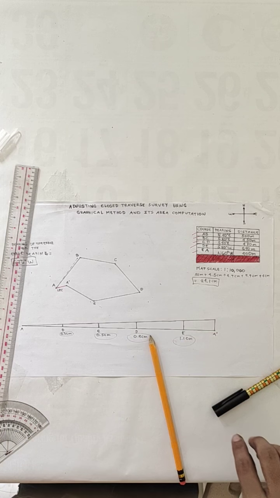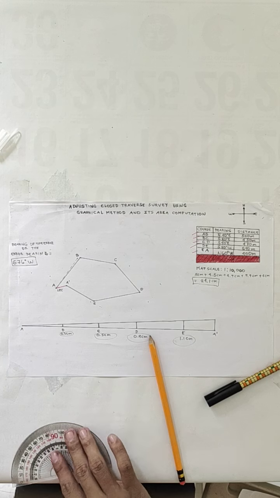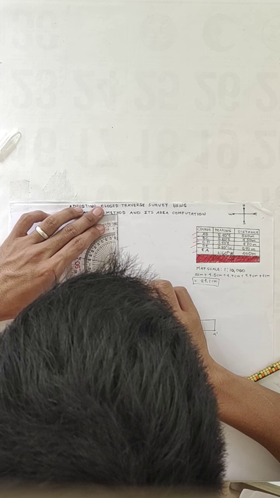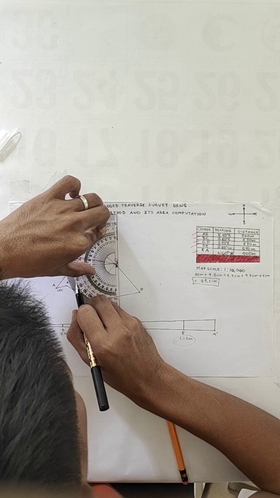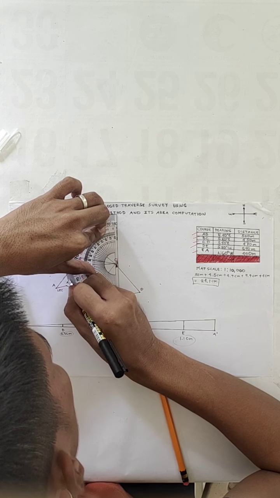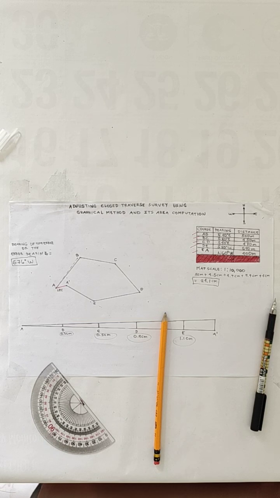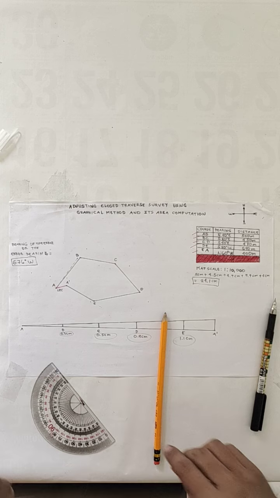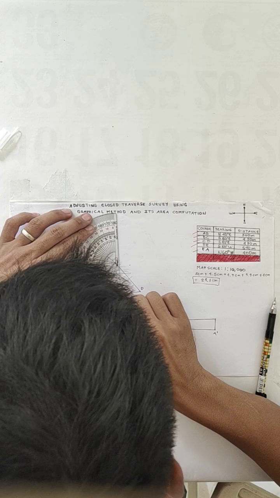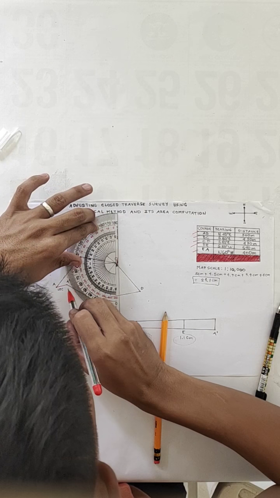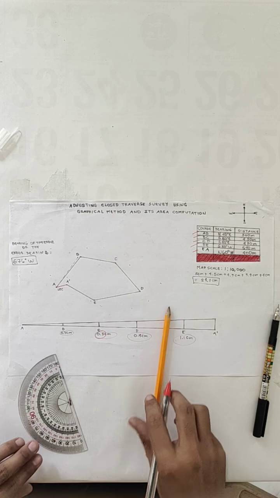Next is same procedure, no? We are going to locate the error bearing south 76 degree west for the C. South 76, here. And the distance is 0.5 centimeters.